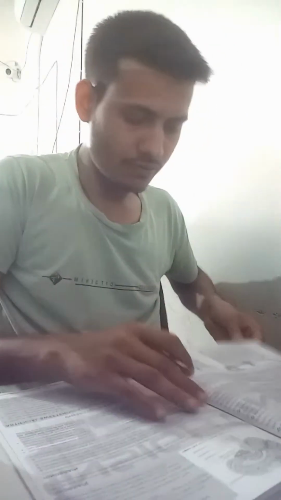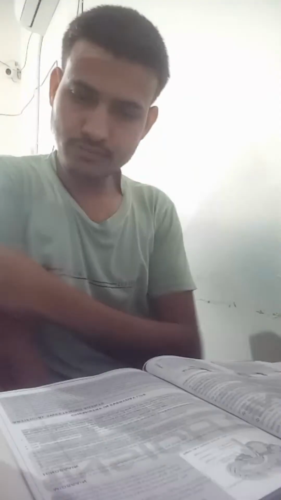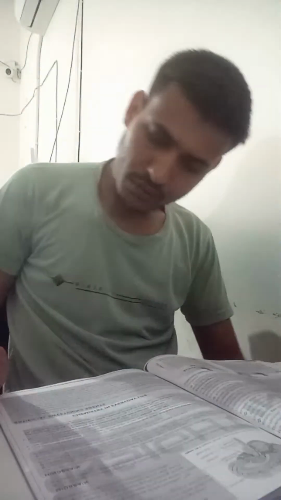Interesting everyday life: artificial sweeteners as well. Natural sweeteners like sucrose add to calorie intake, and therefore many people prefer artificial sweeteners.